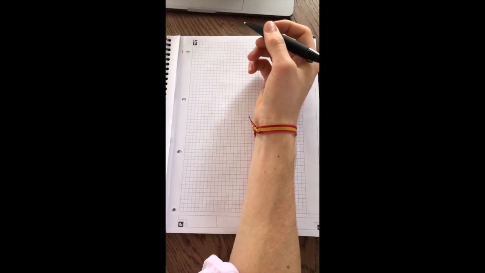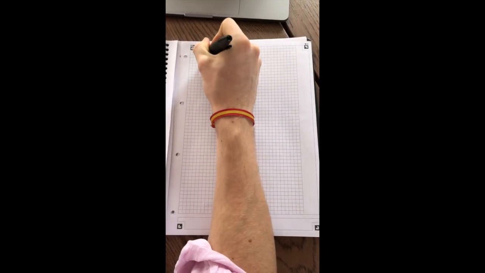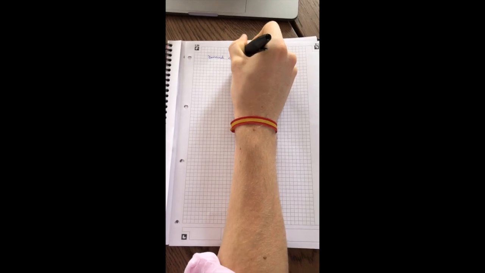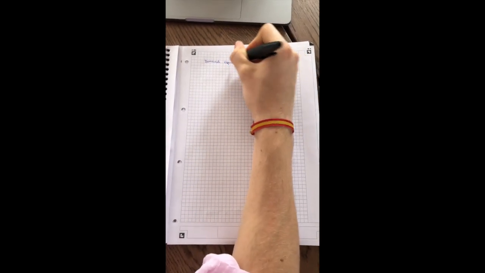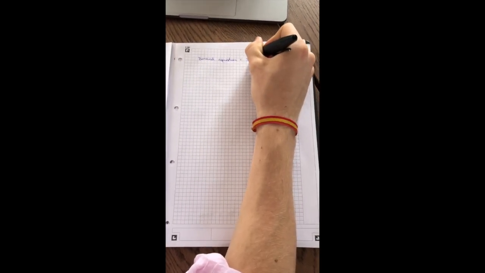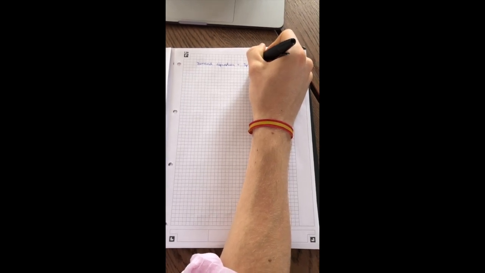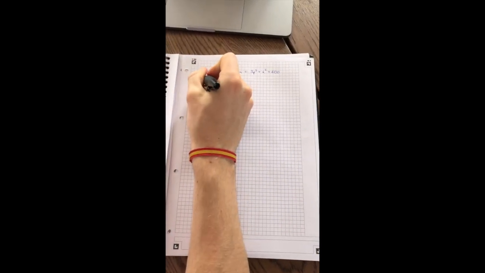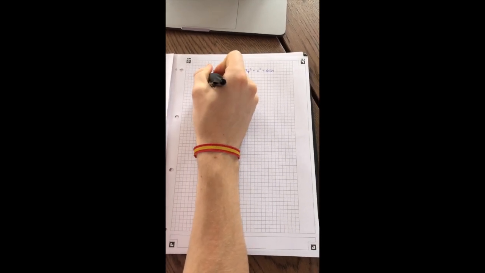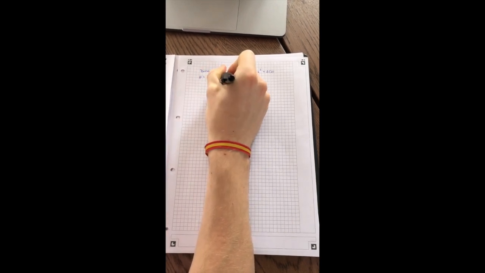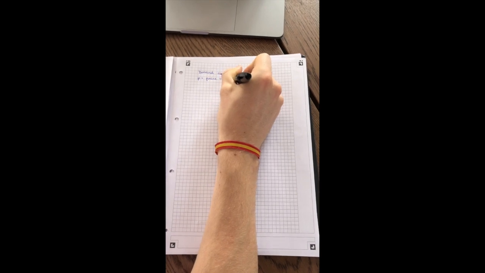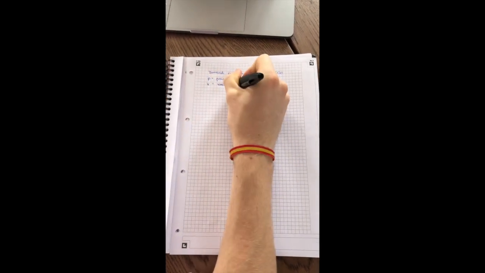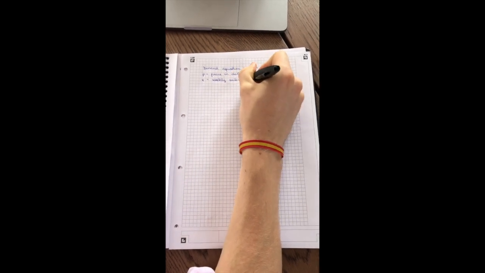So we suppose that we have the demand equation 3p cubed plus x squared equals 600, and we let p be the price in dollars, and x be the weekly sales in thousands.